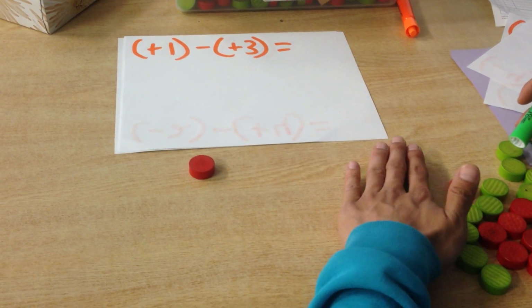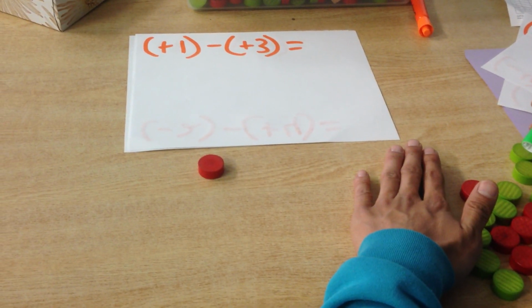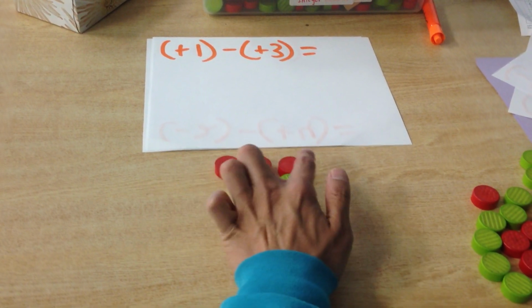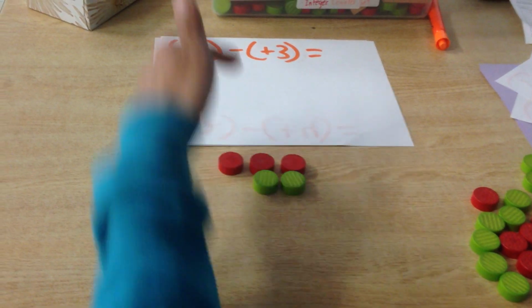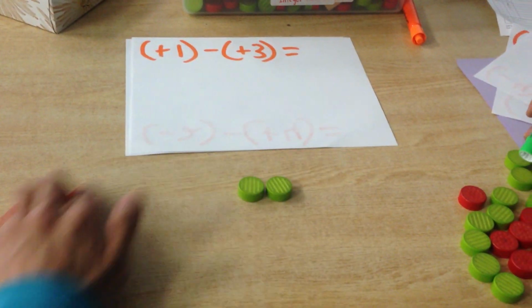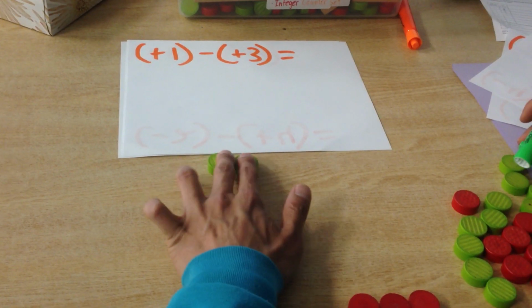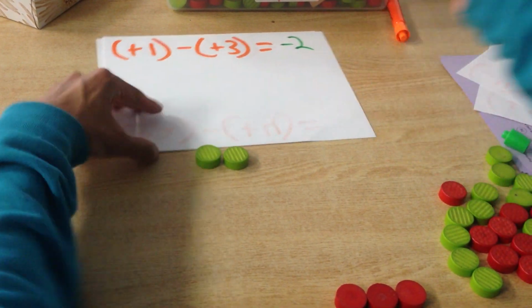Again, there was 1 positive, and now there are 3. Now what I can do is I can take 3 positives away. So the answer, as a result, is negative 2.